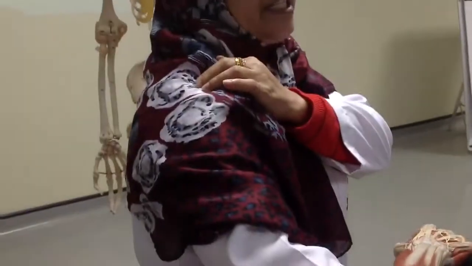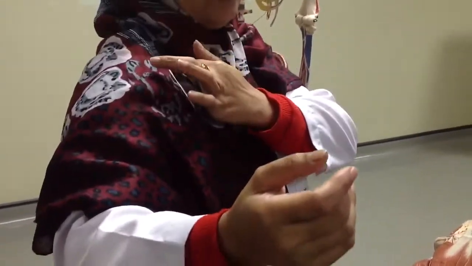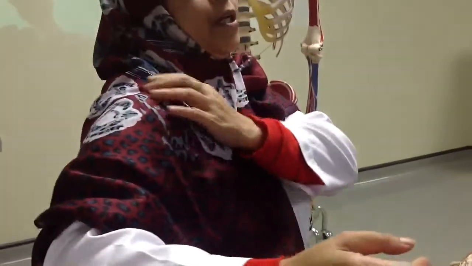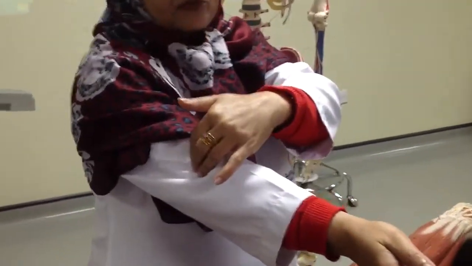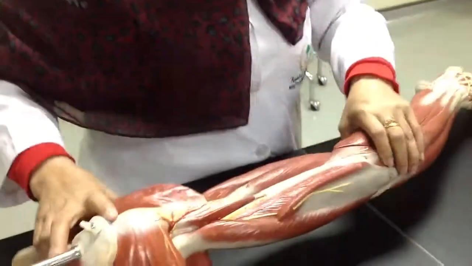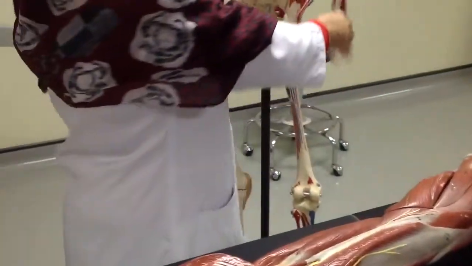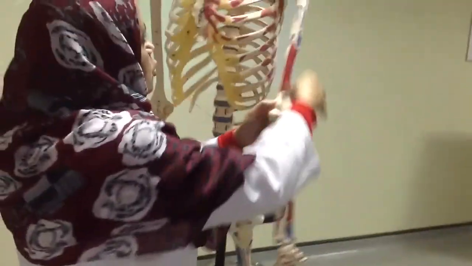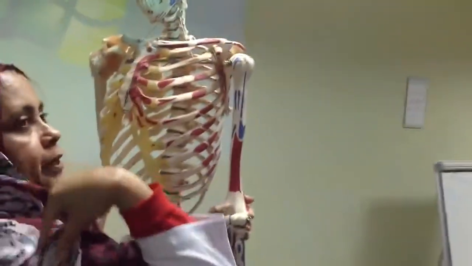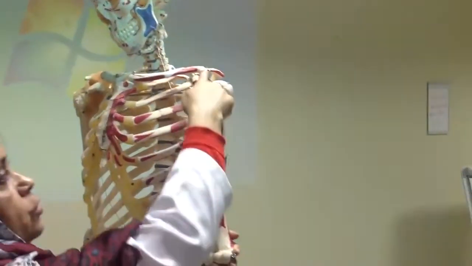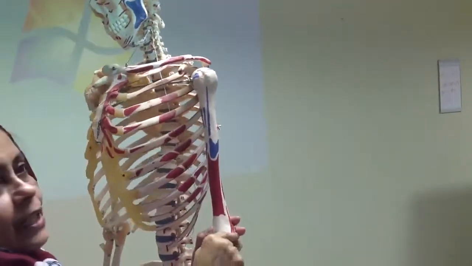Yeah, we can feel it here. This is acromion. The coracoid is just below the acromion. The acromion is the topmost. So from the acromion, the top of your shoulder, we draw a line down to the adductor tubercle. In the bony aspect, you can feel it.